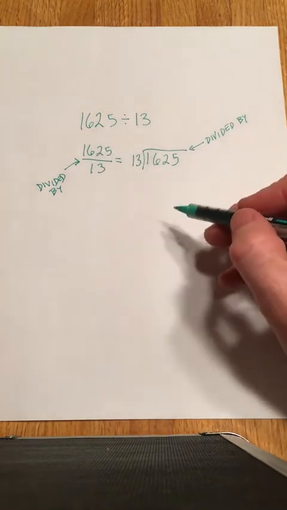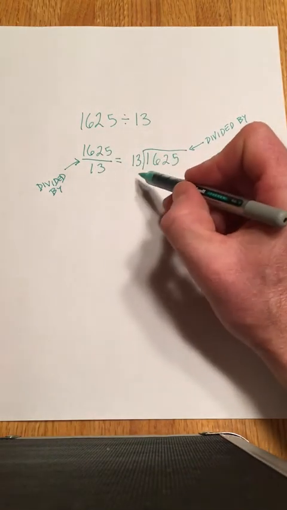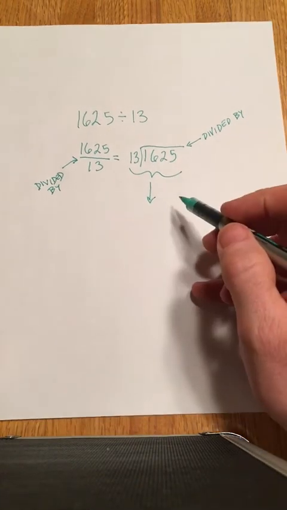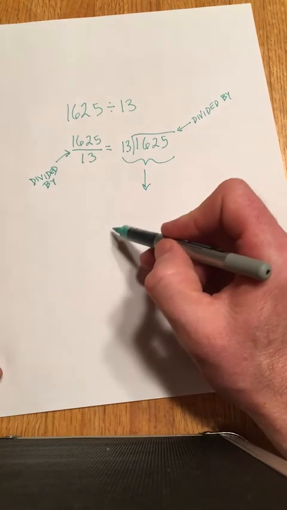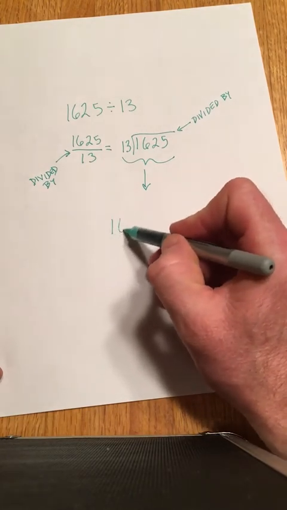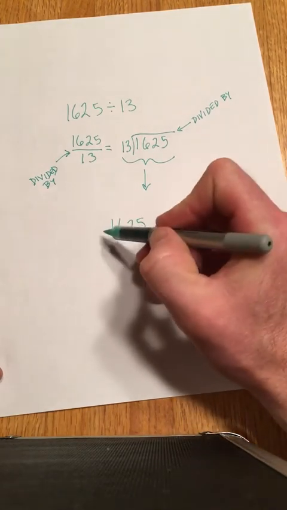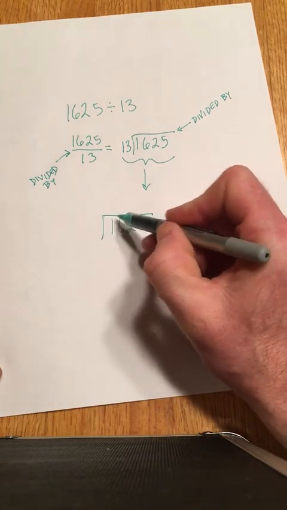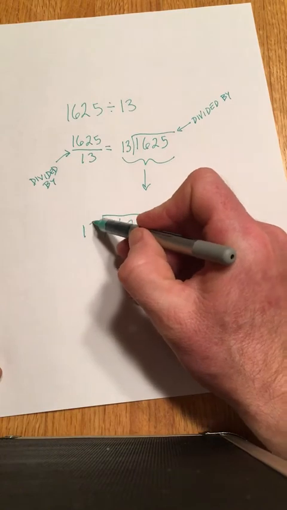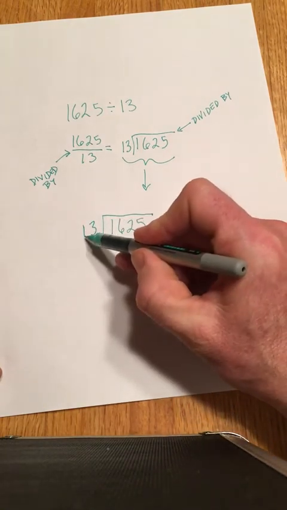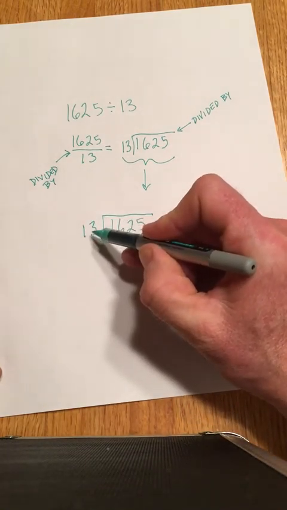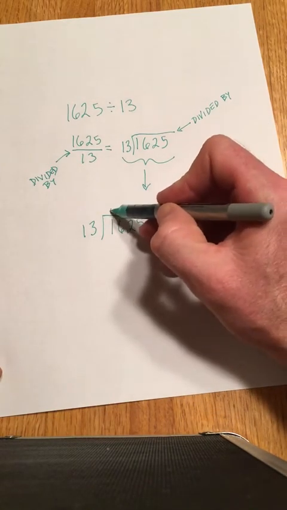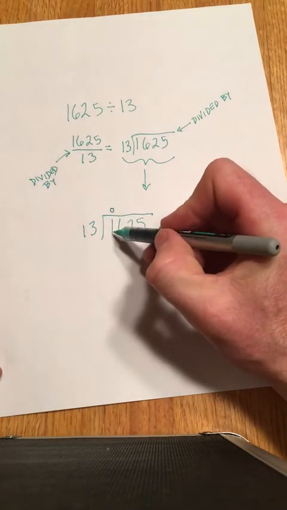1,625? So one way to do this is by using a technique called long division, which we're going to practice here. So I'm going to make this nice and big. 1,625 divided by 13. And I asked myself, how many times can 13 go into 1? Well, 0, because 13's much, much bigger than 1.